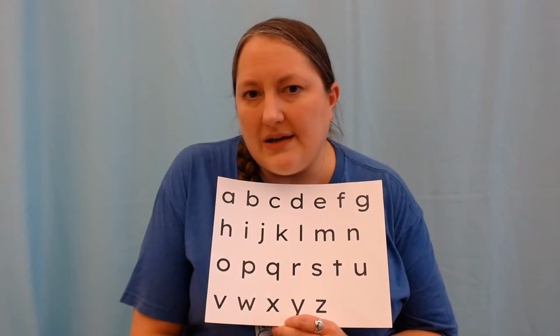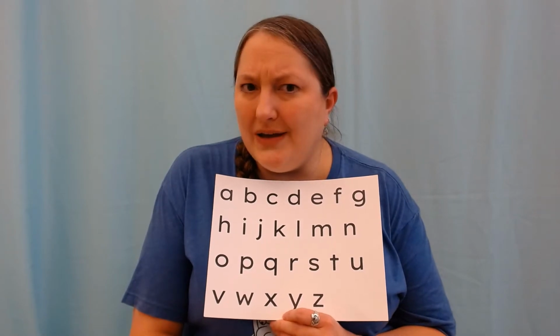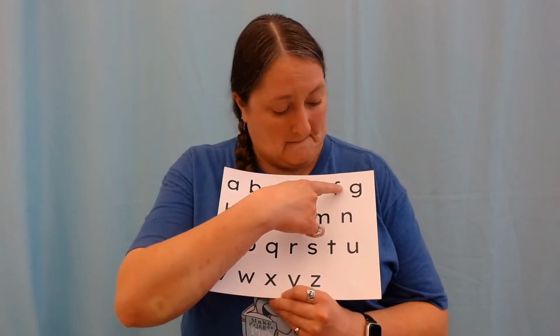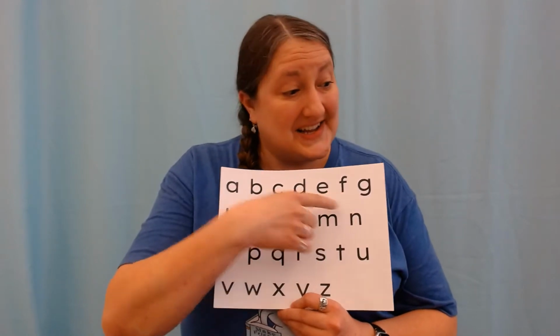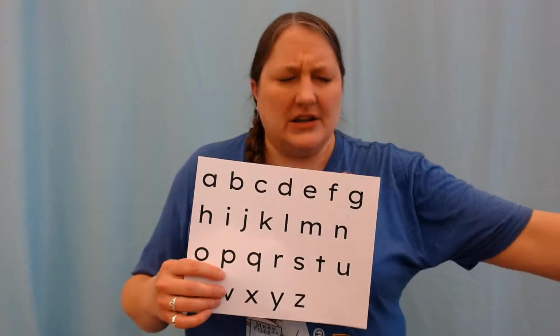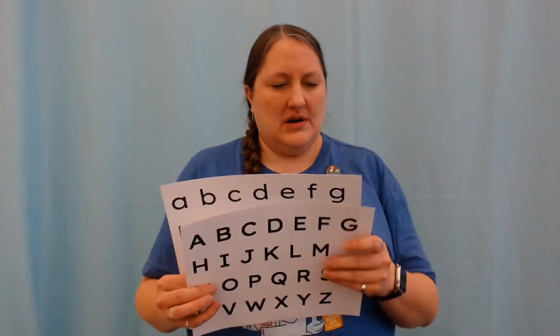This letter says G, G, G, G. Can you guess what letter that is? It's the letter G. This is our lowercase g. Our big G or our capital G looks like this.